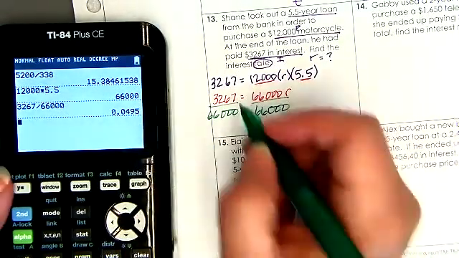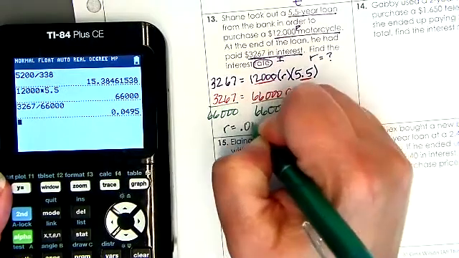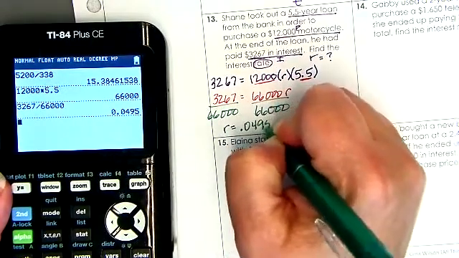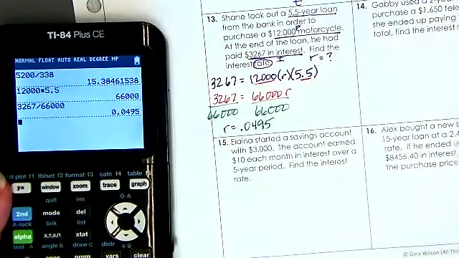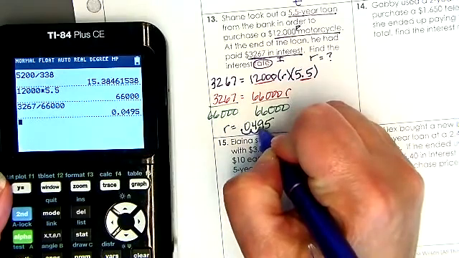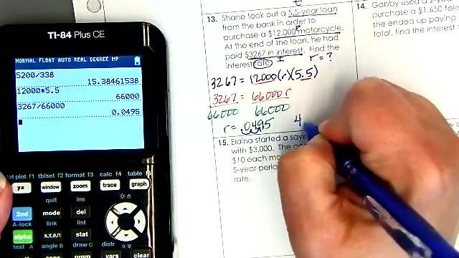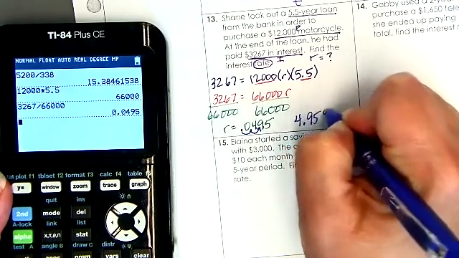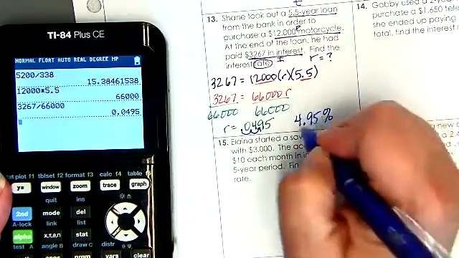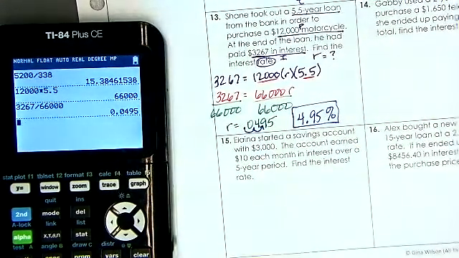Well, it's an ending decimal, so I'm going to just write R equals 0.0495. Since it's an ending decimal, I'm going to use all of it. So I move the decimal 2 places to the right so that I end up with an answer of 4.95%. This is my actual answer, and you have to have the percent symbol.